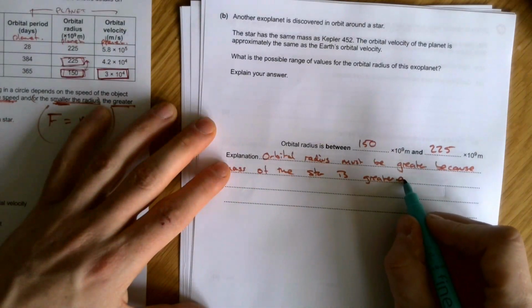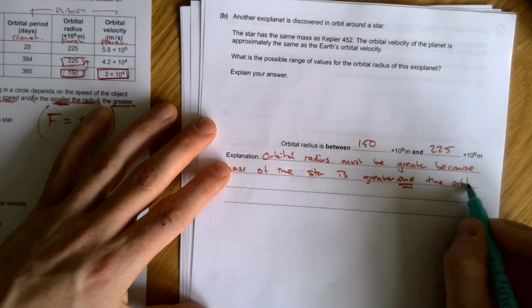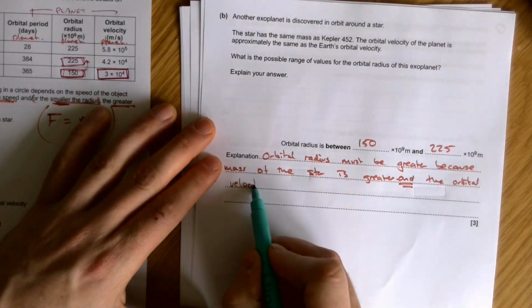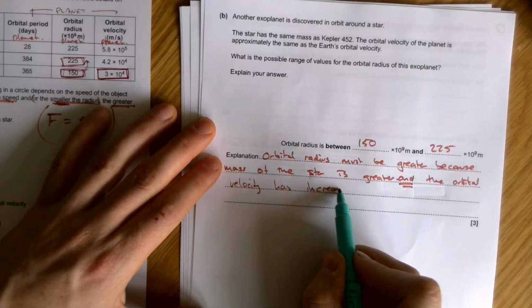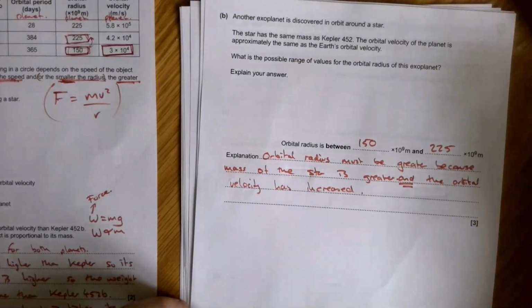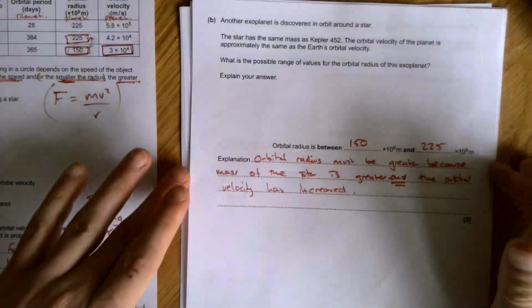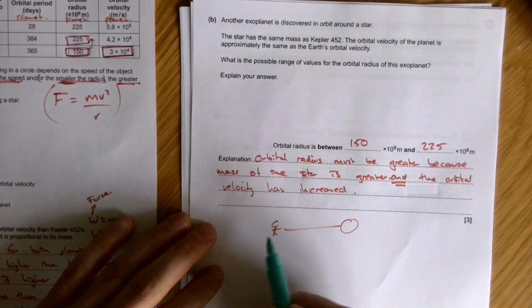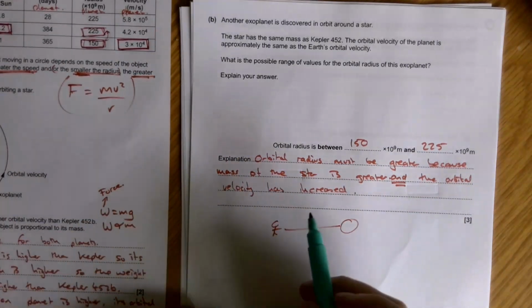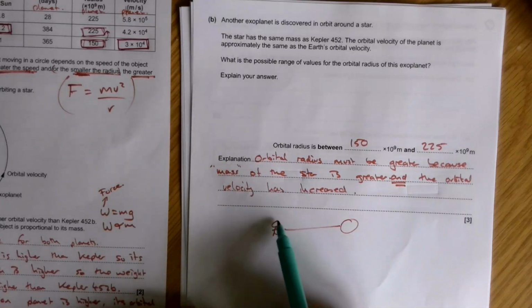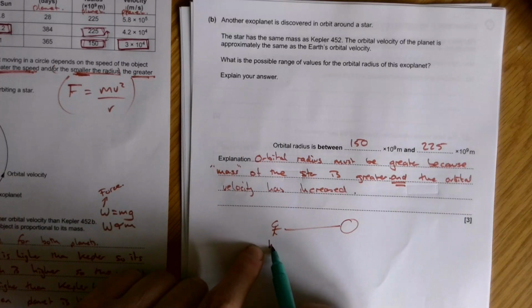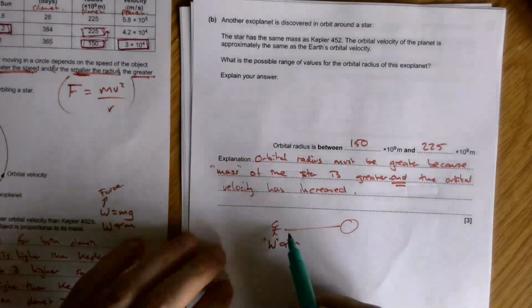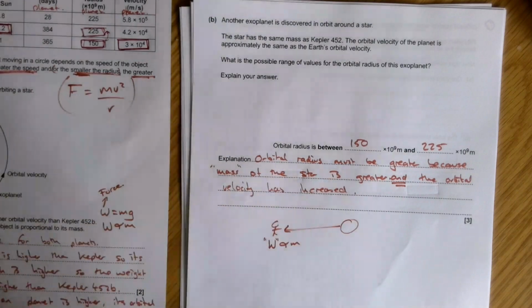So this is importantly, and the orbital velocity has increased. So both of those things are true together. So if you're struggling to understand what I've said, think about having a tennis ball on a string, all right, and you are whirling it round. If I increase your mass, what I'm really doing is increasing the force that you're pulling with, I'm increasing the weight effectively, then I'm going to be pulling this tennis ball faster, which means I'm going to speed up the rotation of this tennis ball.